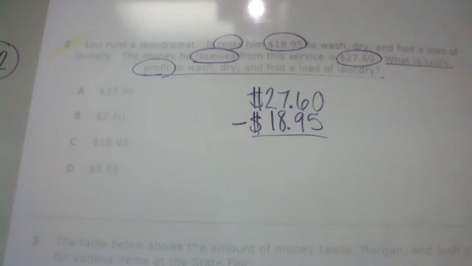Seeing some good work and some neat work too. Just lining all of those numbers up, making it look nice. It's going to be helpful for sure. Okay, there you go. Yeah.